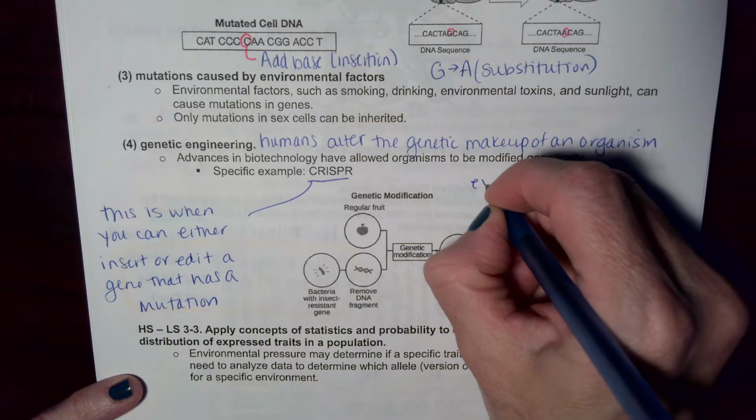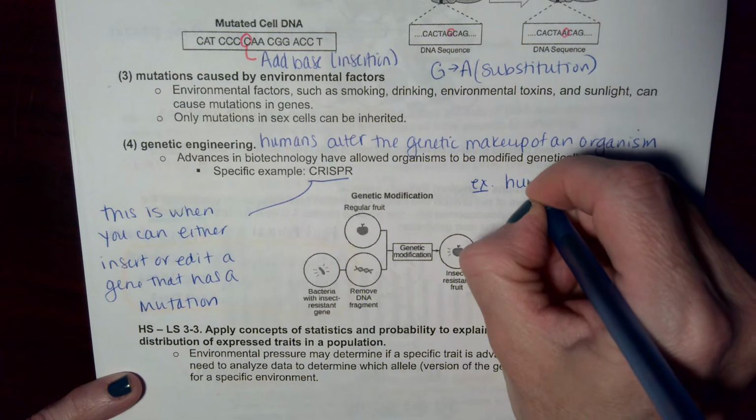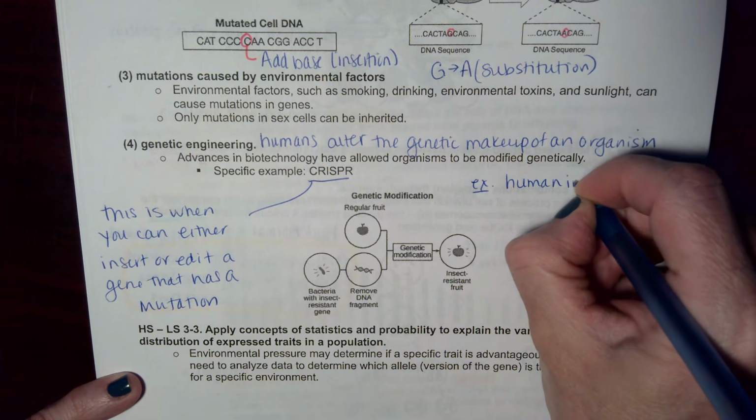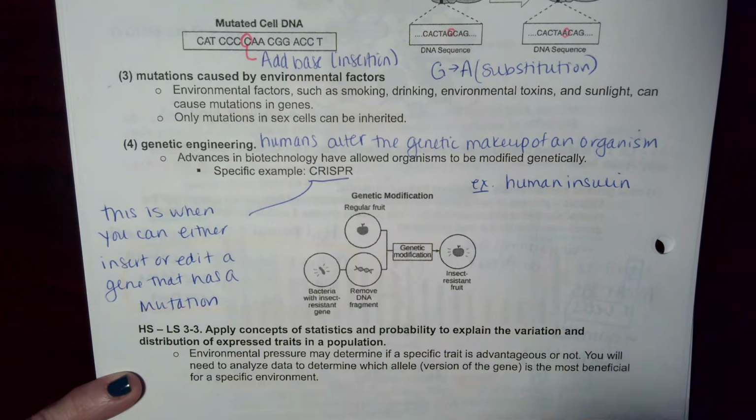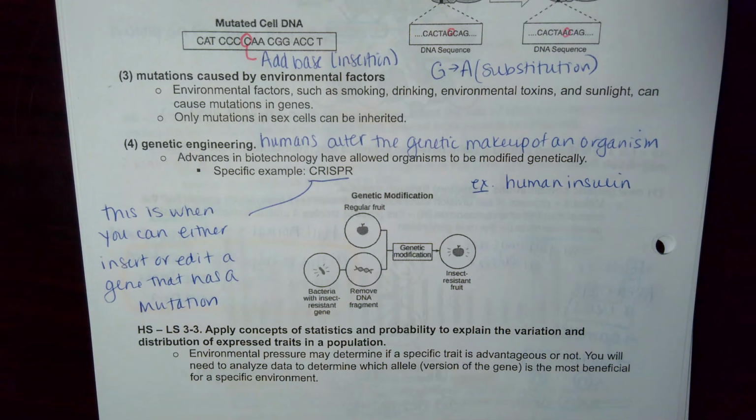An example they used to always use was human insulin. Are they going to use that again? I don't know. If you can't make insulin because you're diabetic, scientists can go in, they can take out the human gene that makes the insulin using enzymes. They're called restriction enzymes.